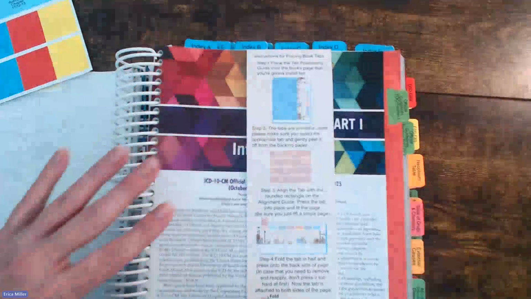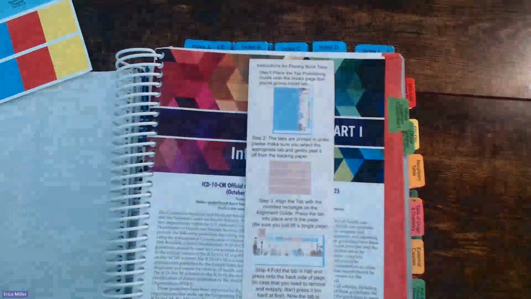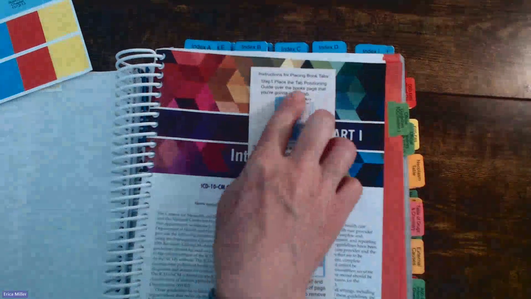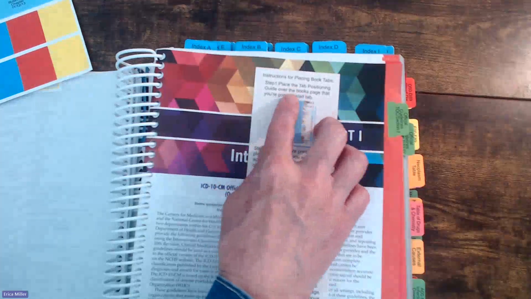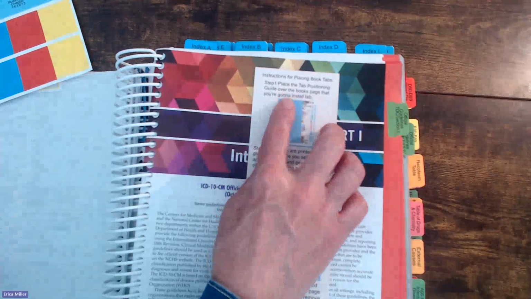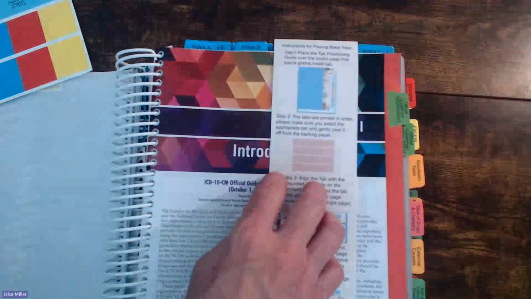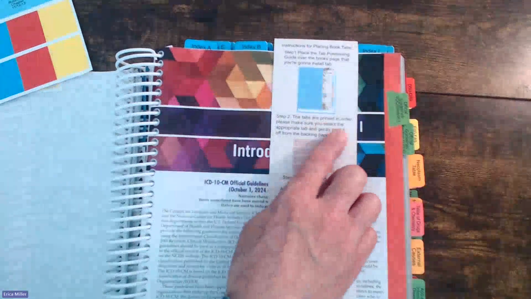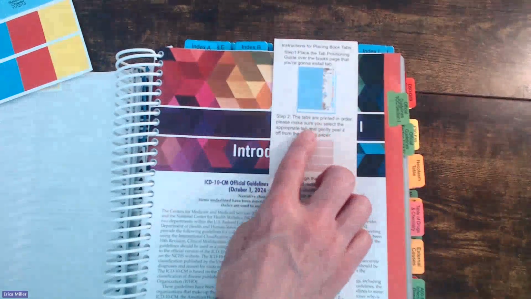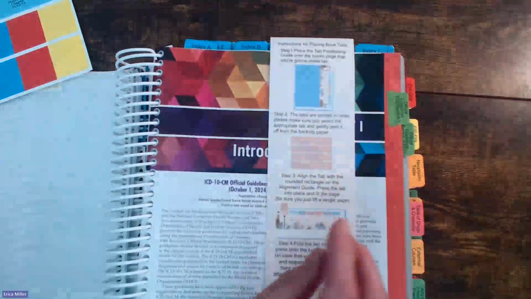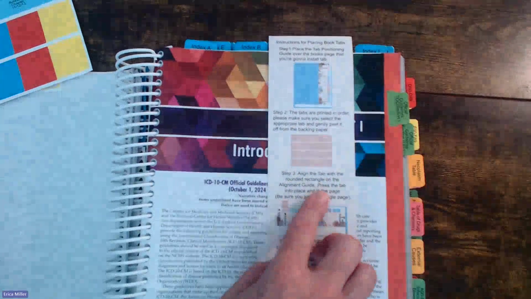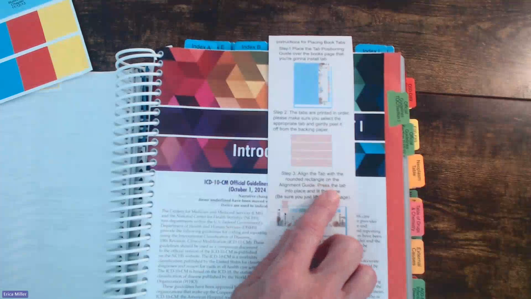So on the flip side of that tabber, it gives us some instructions for placing book tabs. It says place the tab positioning guide over the book's page that you're going to install the tab on. Step 2, the tabs are printed in order, so make sure you select the appropriate tab, gently peel it off from the backing paper. Step 3 is aligning the tab with the rounded angle on the alignment guide.